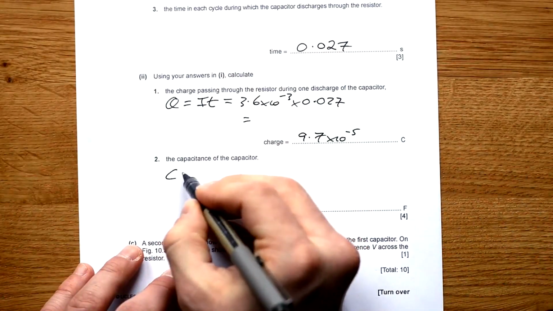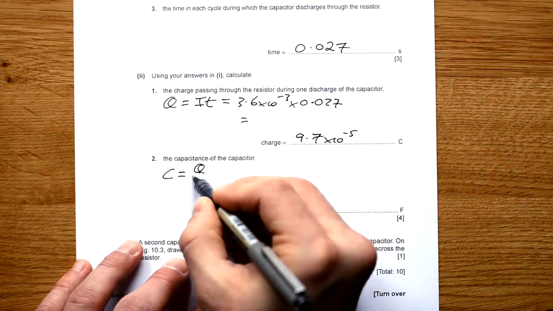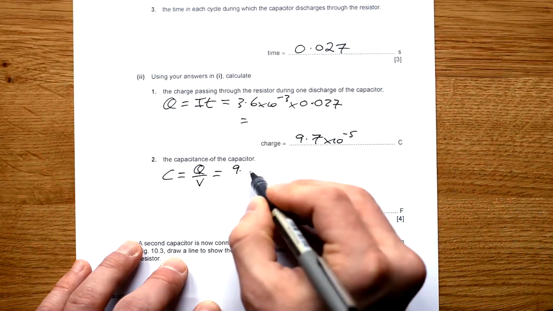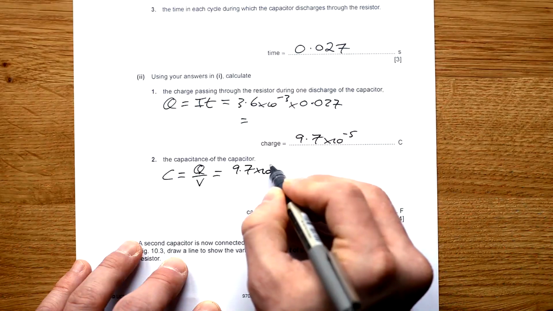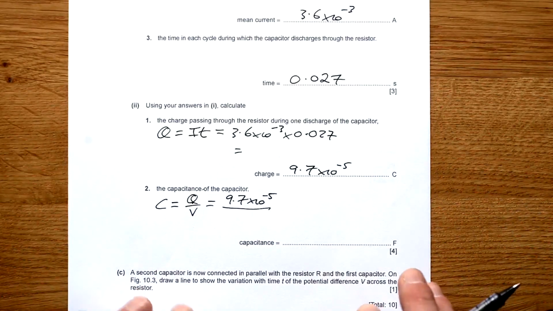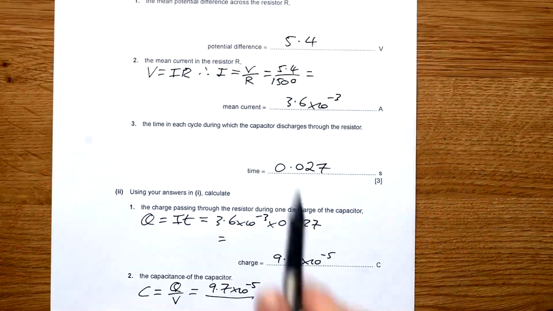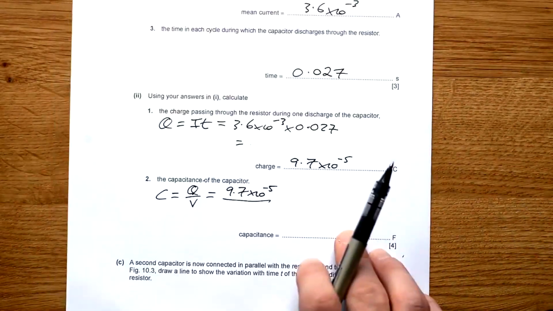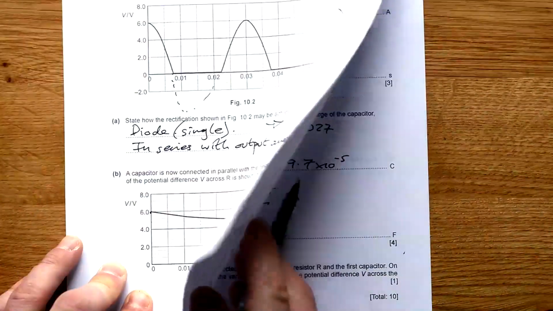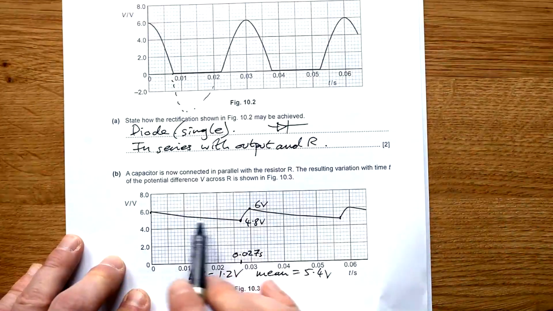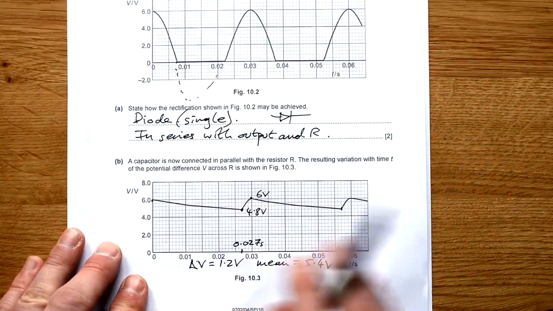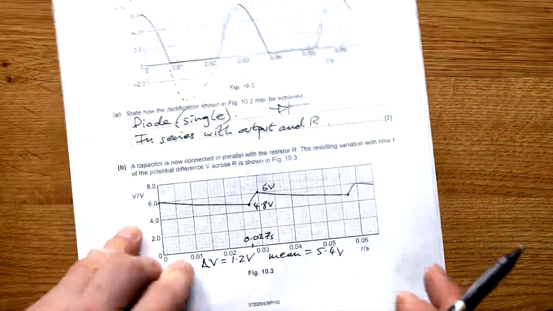We know that capacitance is the amount of charge stored per unit PD, or per volt. So we have our charge that the capacitor was filled up with, and we have our PD. However, we are not looking for the 5.4 volts here because we have got the charge. This charge here is what it loses in this time, and so we cannot use the total PD. We can only use the change in PD.